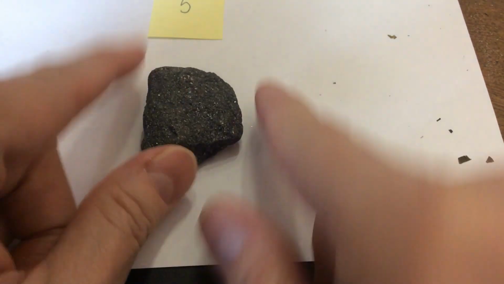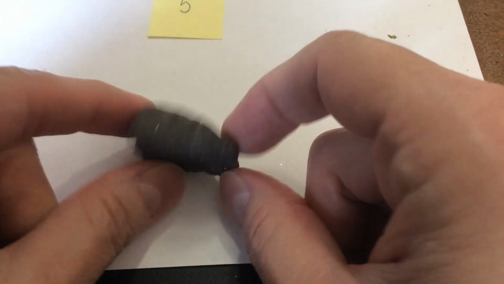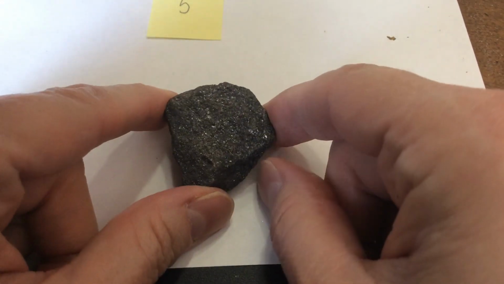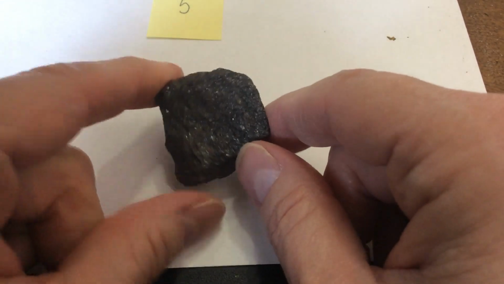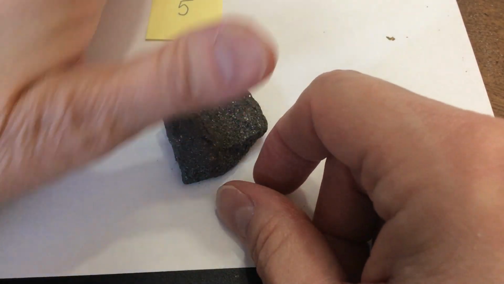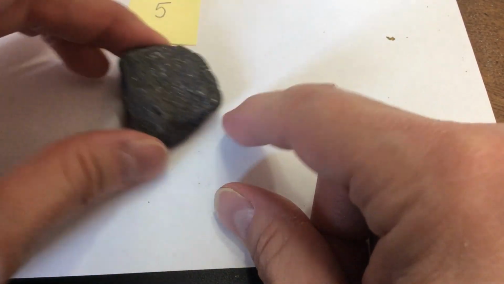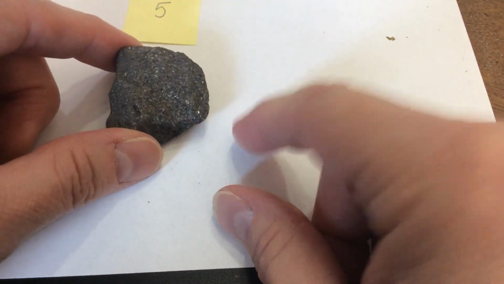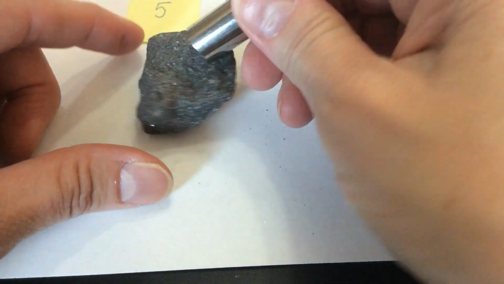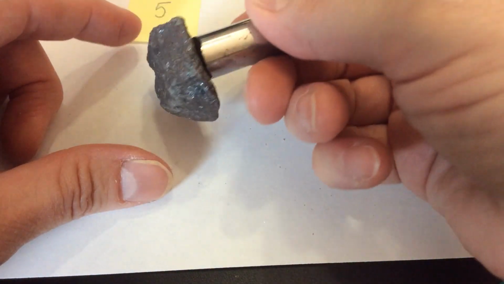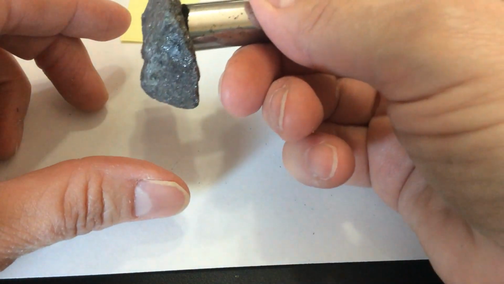Sample number 5 is black, and it's got some sort of metallic luster to it. You can see those sparkles there. So that's a metallic luster. It also appears to have an uneven cleavage, though. Oh, wow, do you see this? That is distinctive.